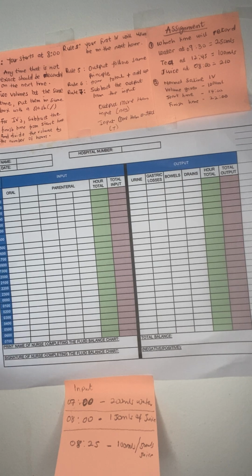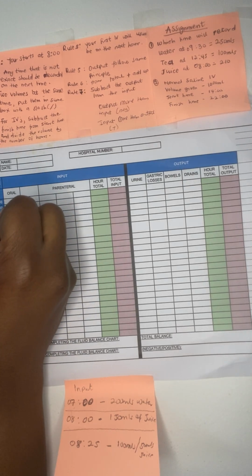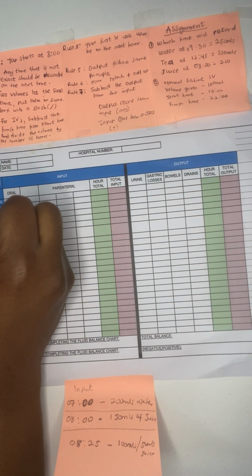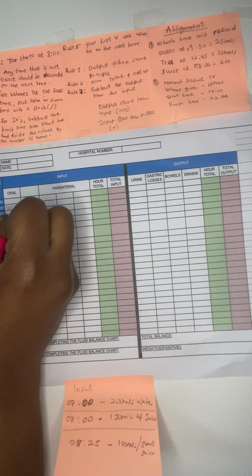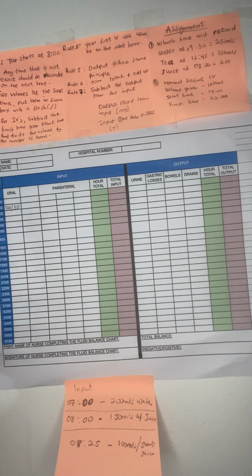So let me illustrate that. This is how it's going to be. I'll put it at 9:00. That would be 100 slash 50. This is to say that at this time, the patient took 100 mils of water and 50 mils of juice. If you have two volumes colliding at the same time, put those two volumes in the same box with a slash in between. Please, I hope you understand this part of it.